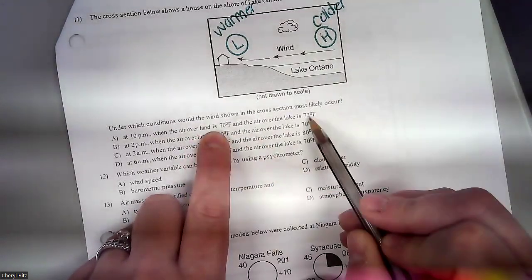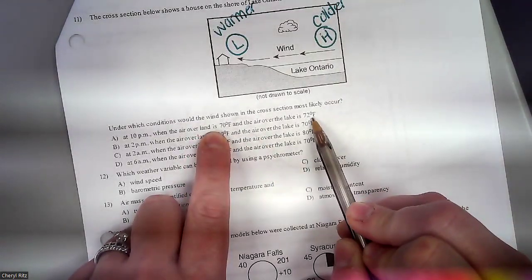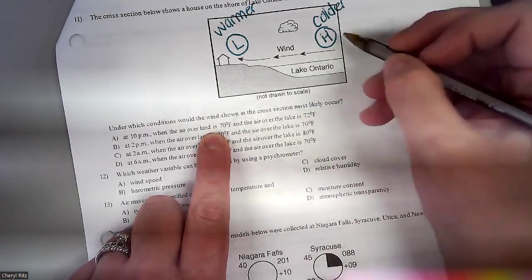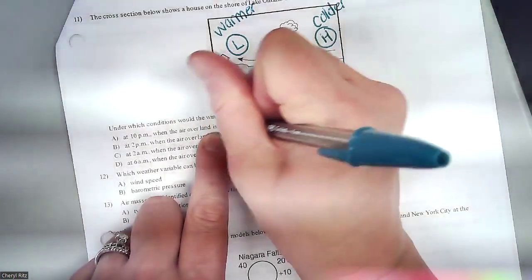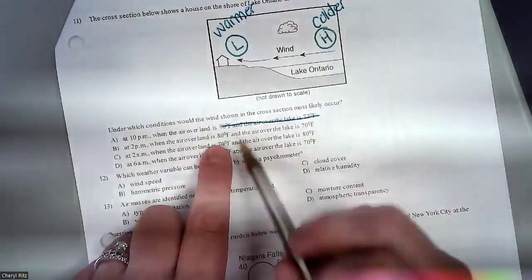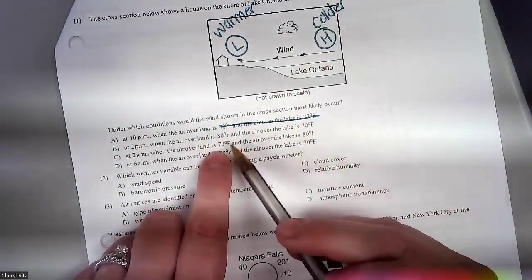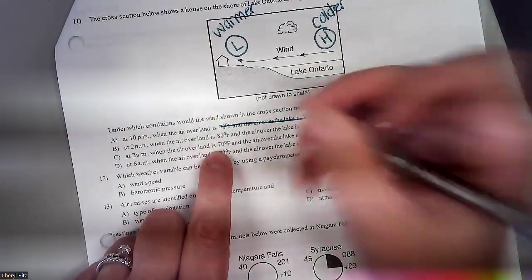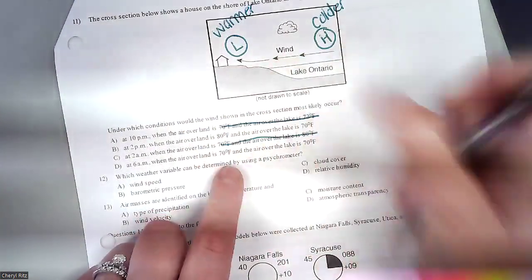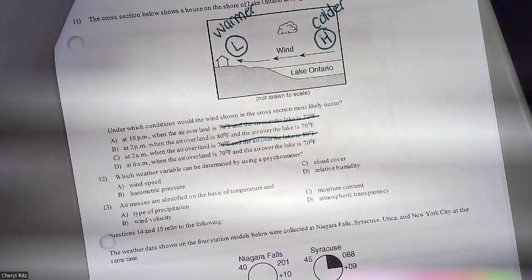Land is 70, lake is 72. That can't be right. I need the water to be colder. Those two are wrong. 80 and 70, warmer, colder, okay? 70, 80, I can't have that one. And these two are the same, which you could have taken as a hint that the wind wouldn't blow.